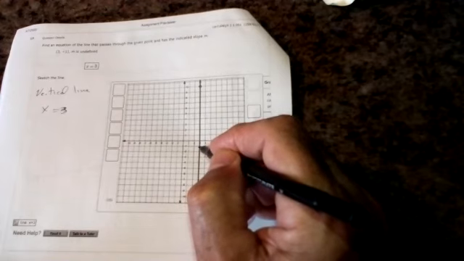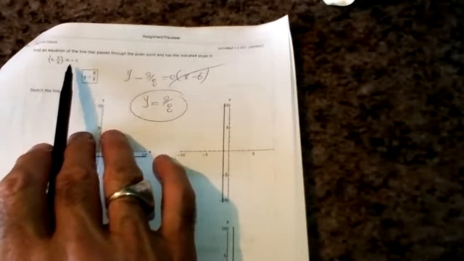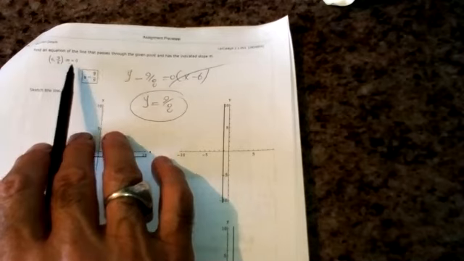But the slope is undefined. What kind of line has an undefined slope? The vertical line. So you draw the vertical line here. A slope is 0. What kind of line has a slope of 0? Horizontal line.